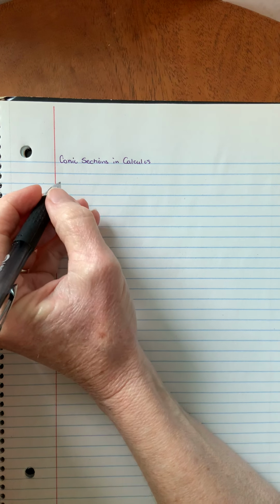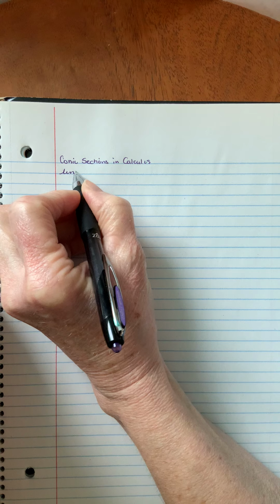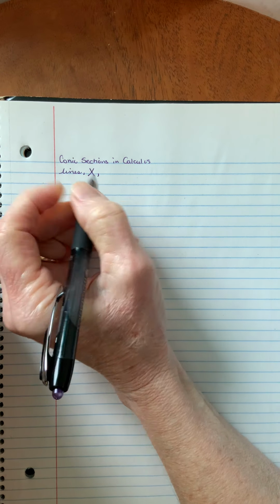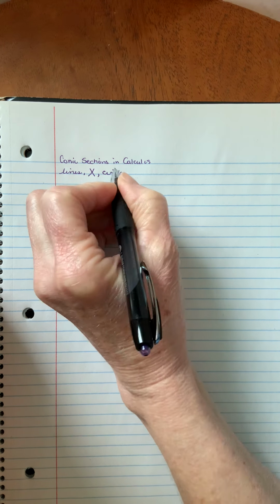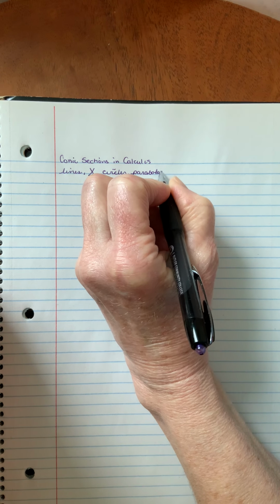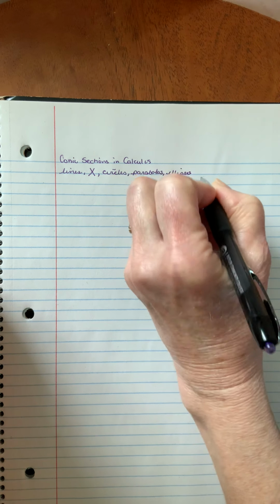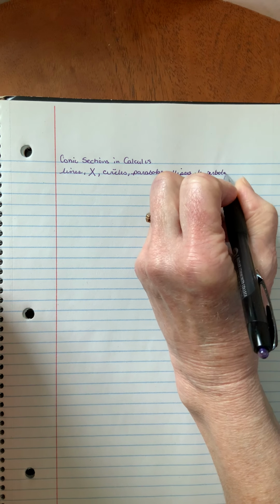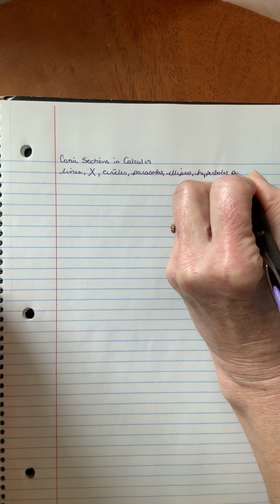So conic sections are basically things like lines, x's, you can have an x that's a conic section, circles, parabolas, ellipses, hyperbolas, and I guess if you want to, you can say points.